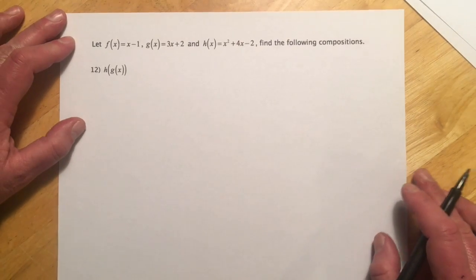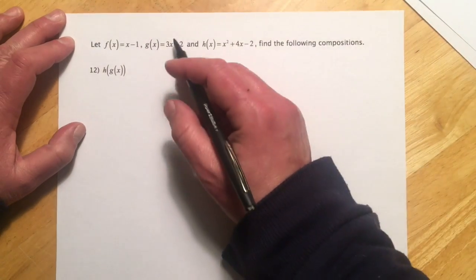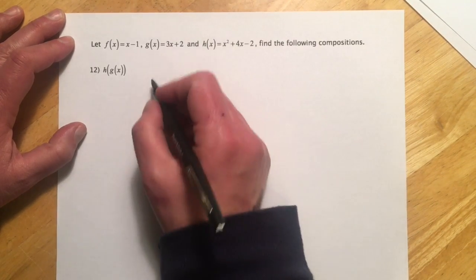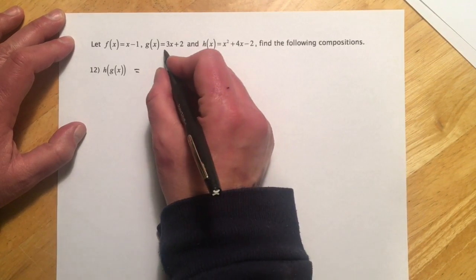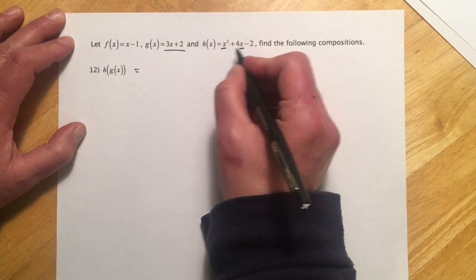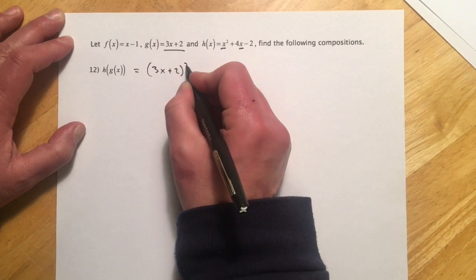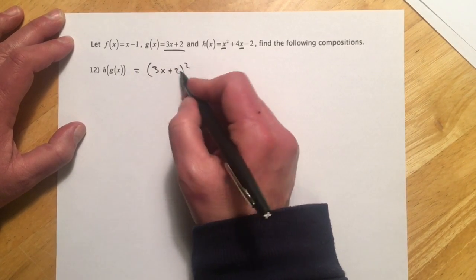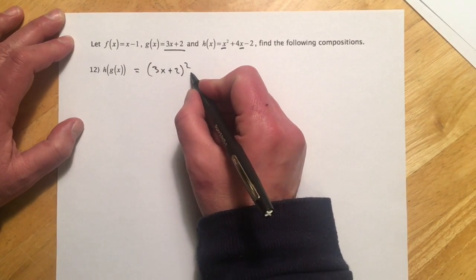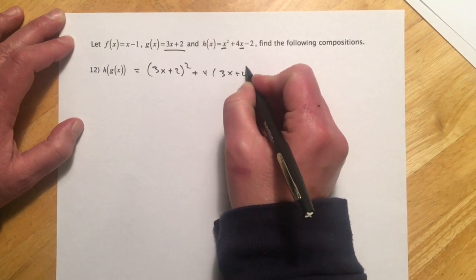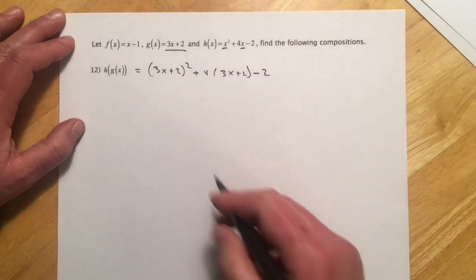Okay, so this one's pretty similar, h of g of x. And so now I'm just going to do h is going to eat g this time. So that will look like this is going to go here and here. So 3x plus 2 squared, and that again is where it's nice to just be able to kind of bust that out. Plus 4, and then 3x plus 2 and minus 2.